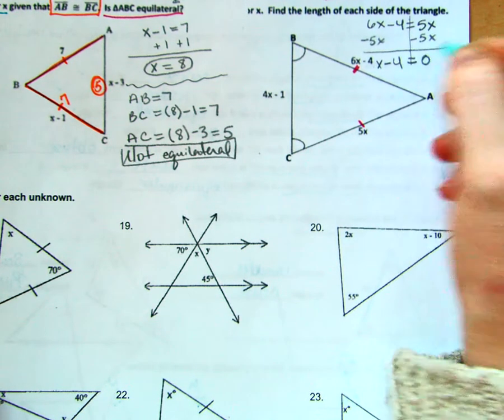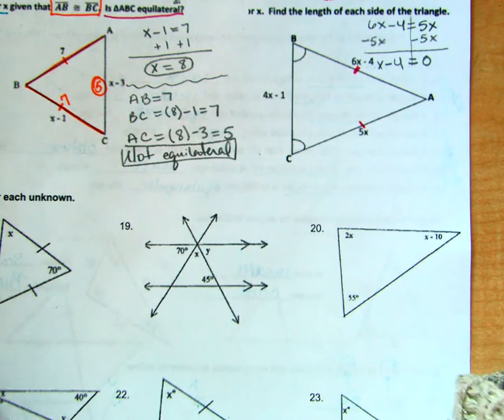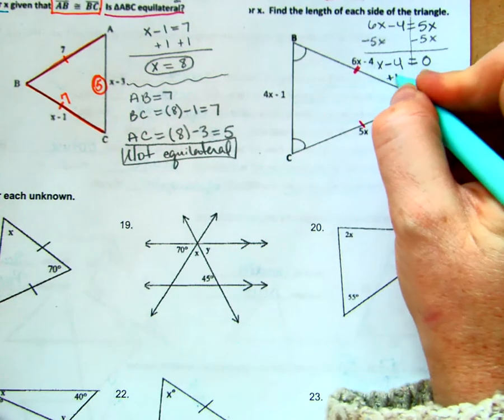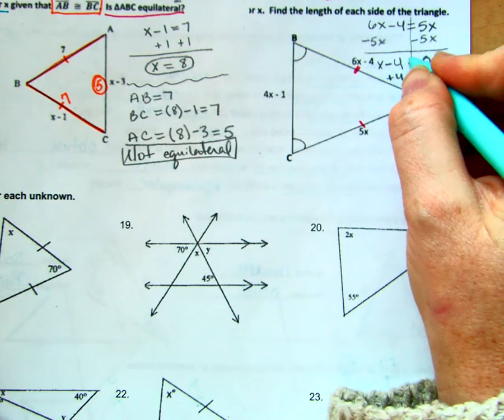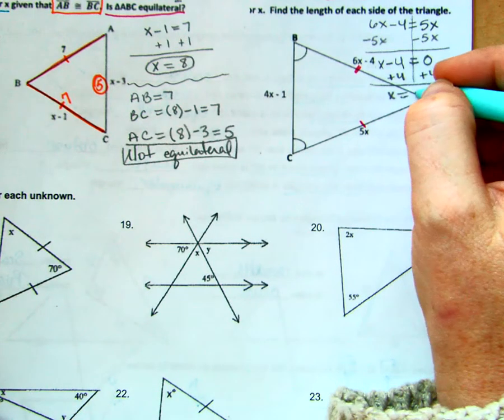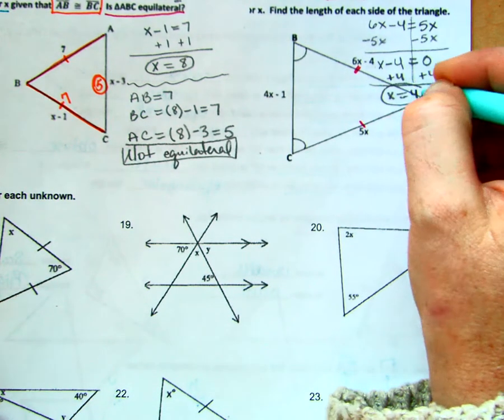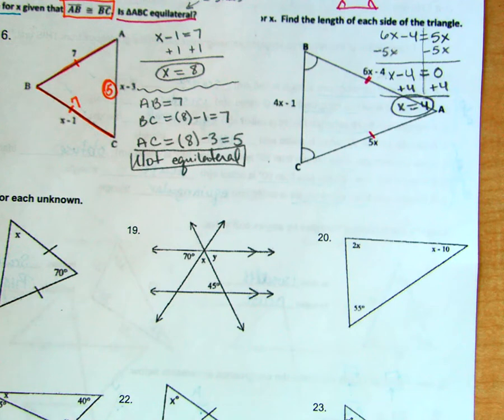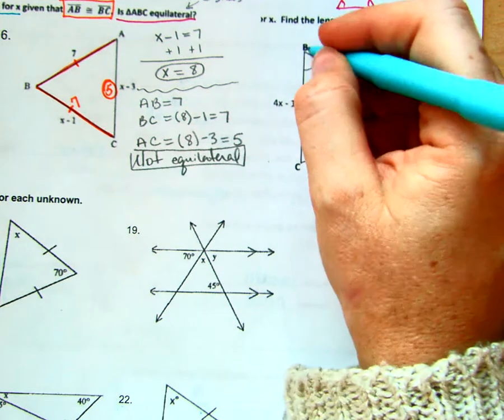5x minus 5x is 0, and that is perfectly okay. Then I just add 4 over, right? And that tells me that x is equal to 4. All right, so I've done the find the x part, and then it wants me to find each side of the triangle. So I'll start with BC.